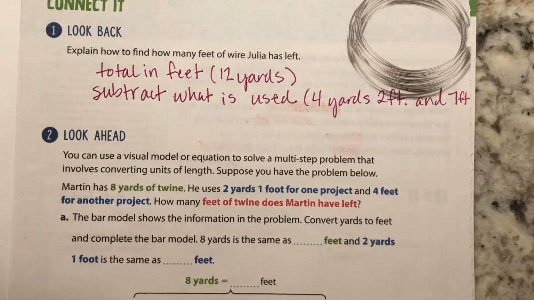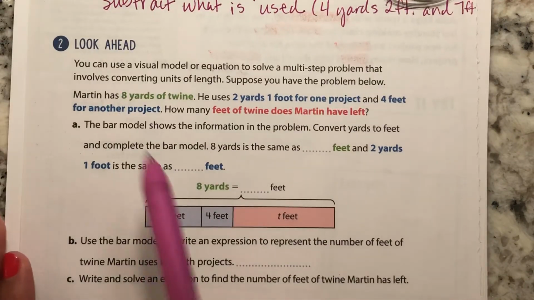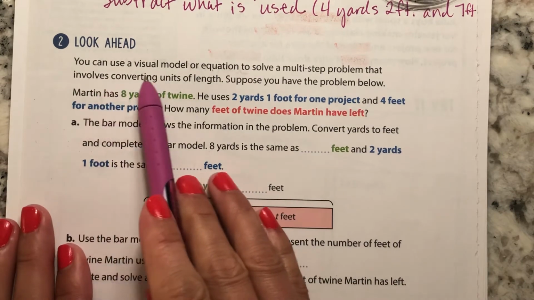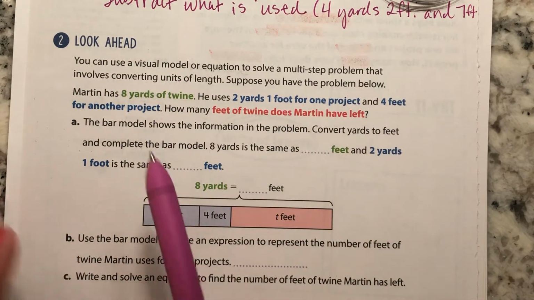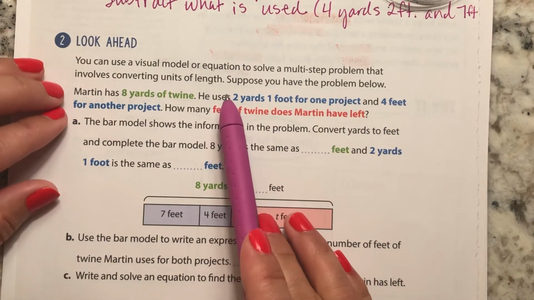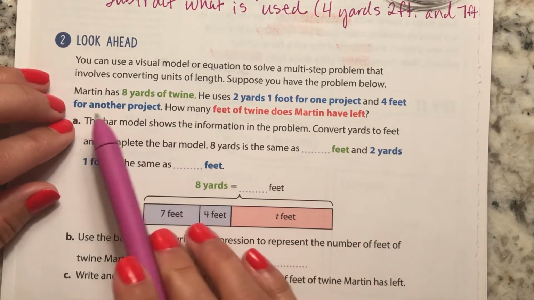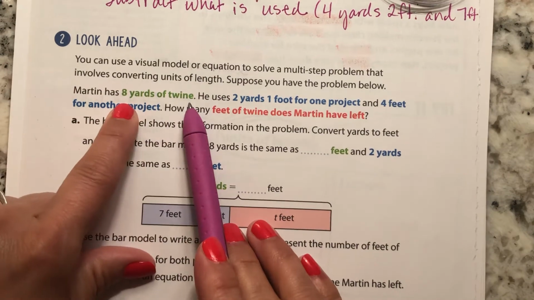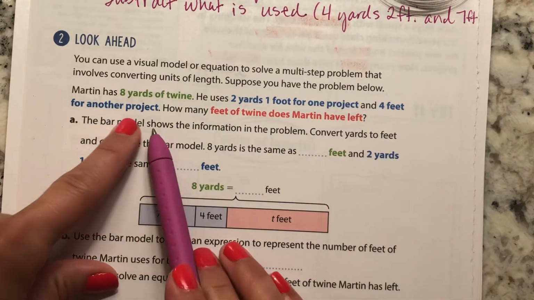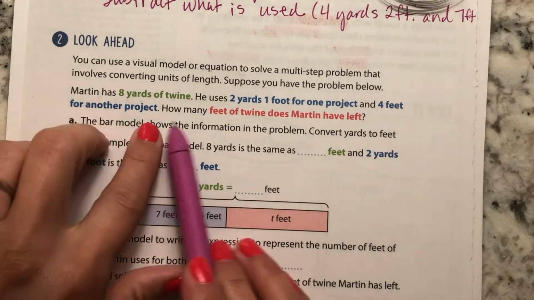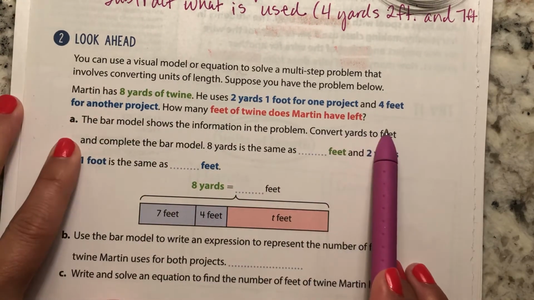And now this problem is showing us how we can visualize a similar problem. You can use a visual model or equation to solve a multi-step problem that involves converting units of length. Suppose you have the problem below. Martin has 8 yards of twine. He uses 2 yards 1 foot for one project and 4 feet for another project. How many feet of twine does Martin have left?